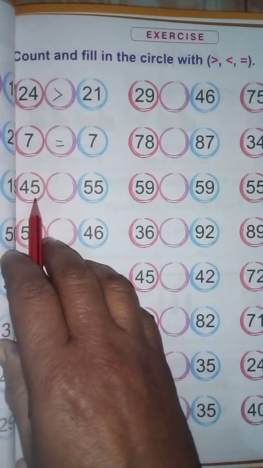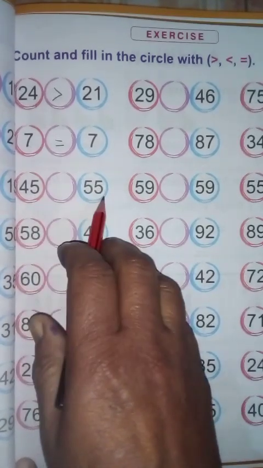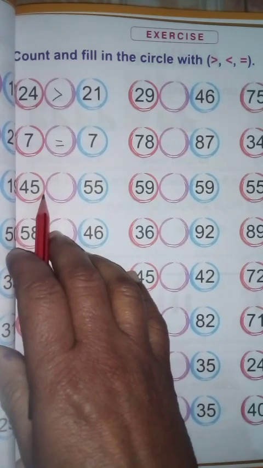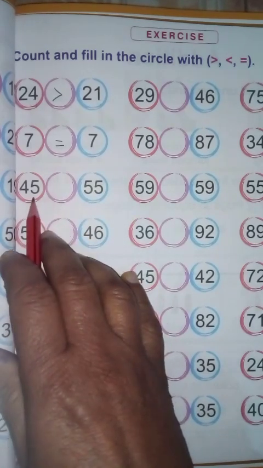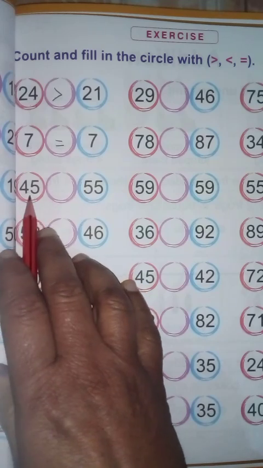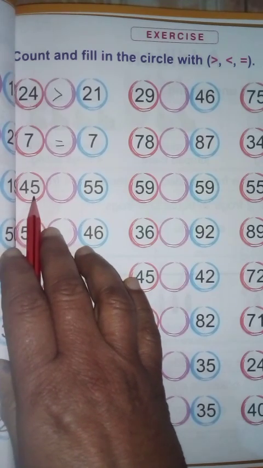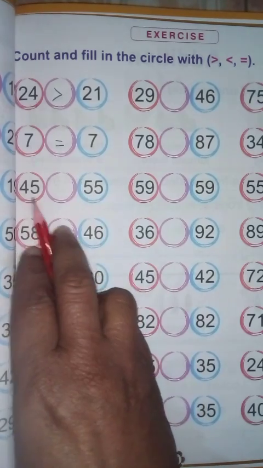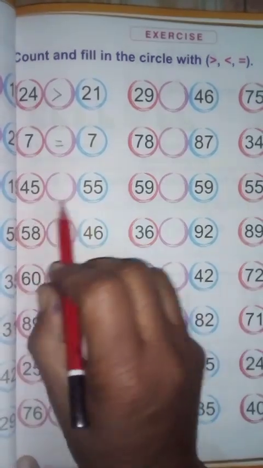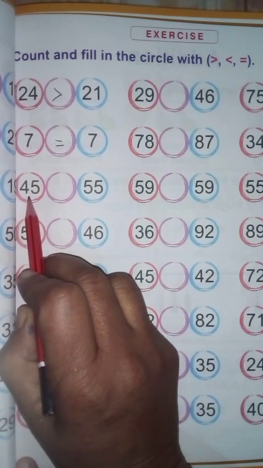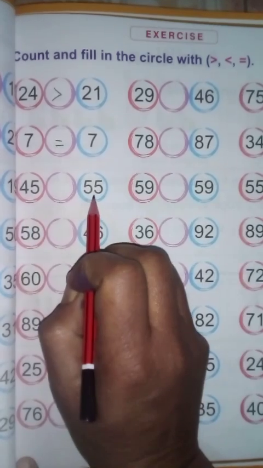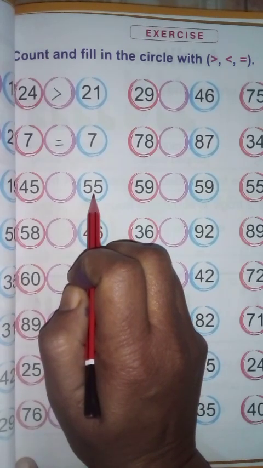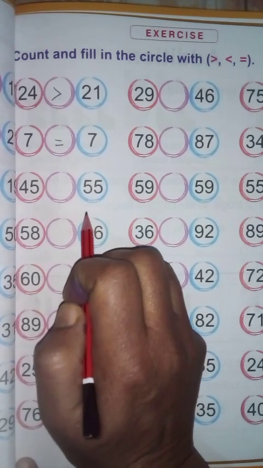Is 45 greater or lesser than 55? They are asking. So the child doesn't know which sign to put. Then tell him to see which number is larger. 45 is not larger than 55. 55 is larger than 45. So now tell him, think that in this plate there are 45 toffees and in this plate there are 55 toffees. Tell him to take 55 toffees.